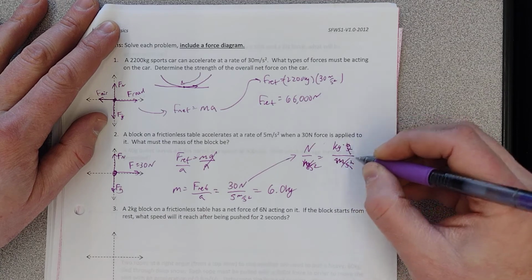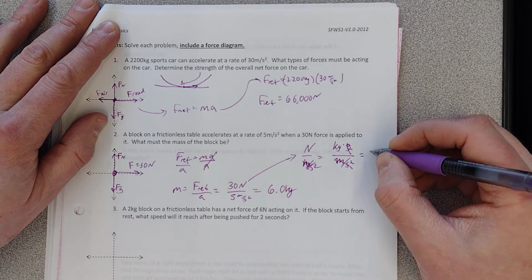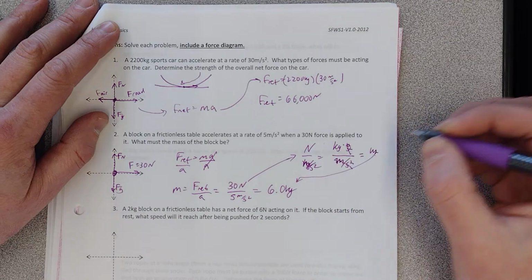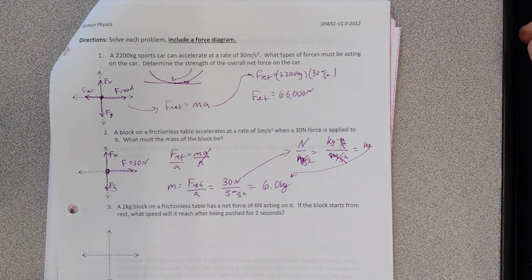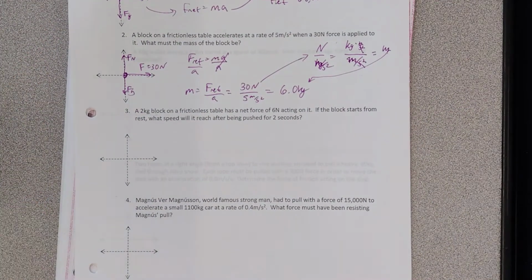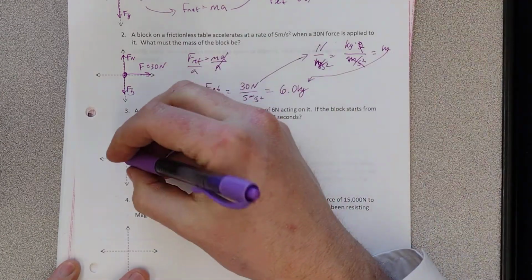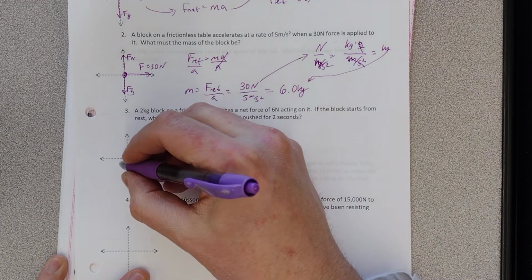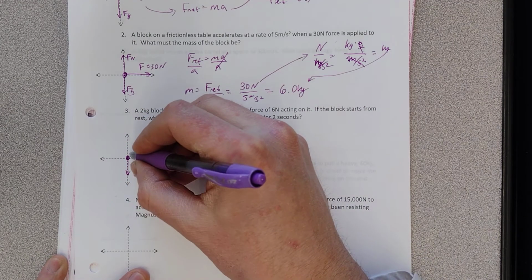So what happens is meters per second squared, and you're left with kilograms. That's how we got the unit there. All right, there's another one. 2 kilogram block, frictionless table, another one. All right, it's going to have Fg and Fn.